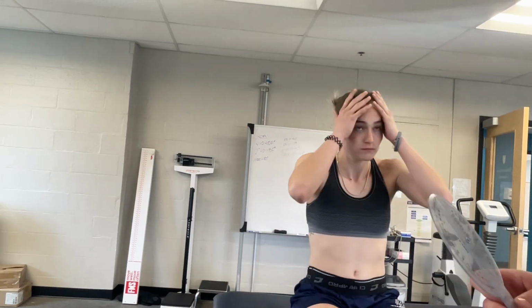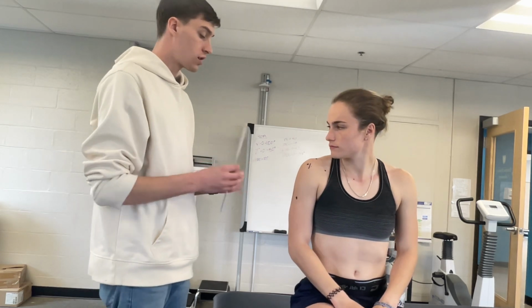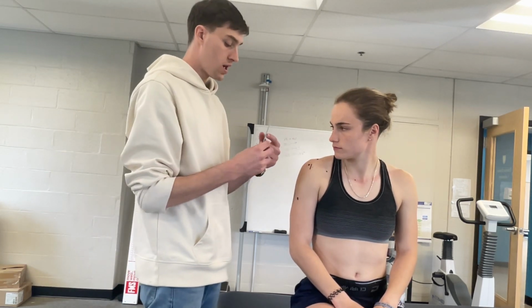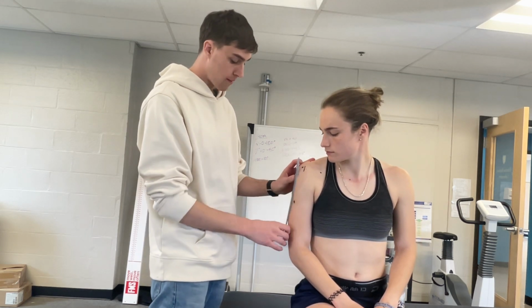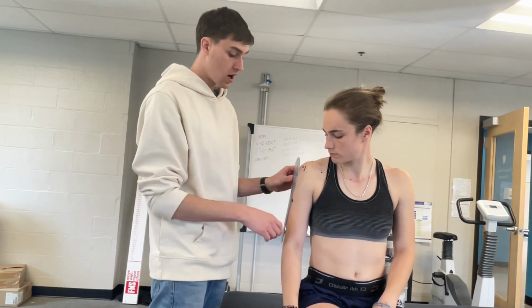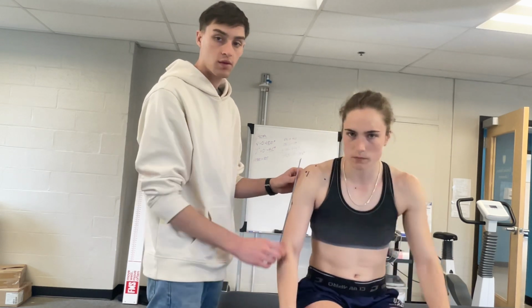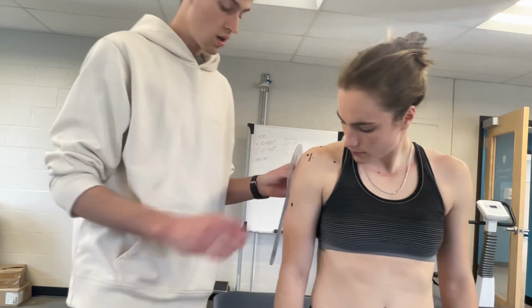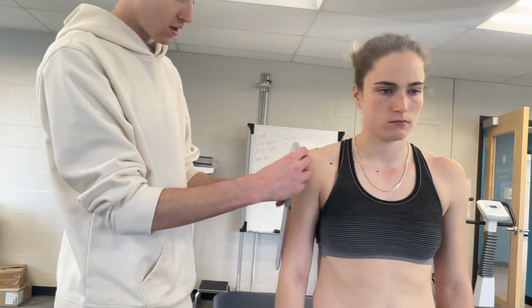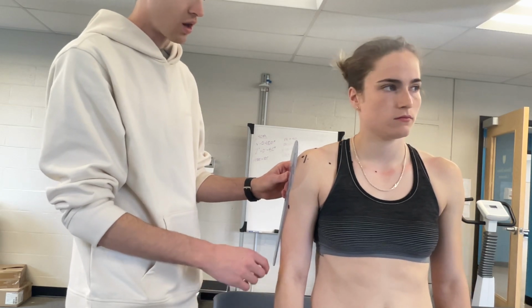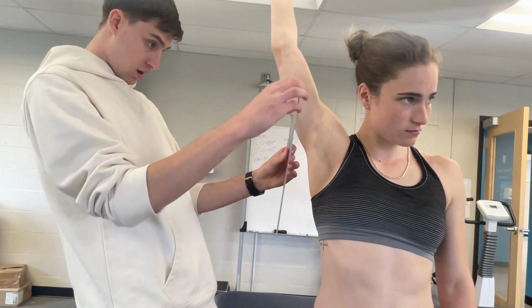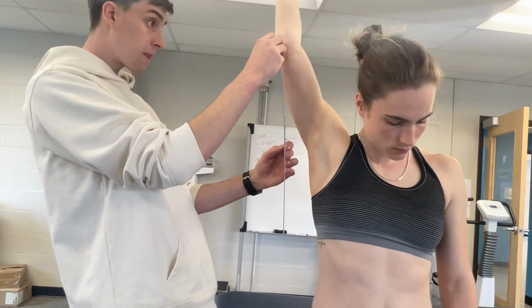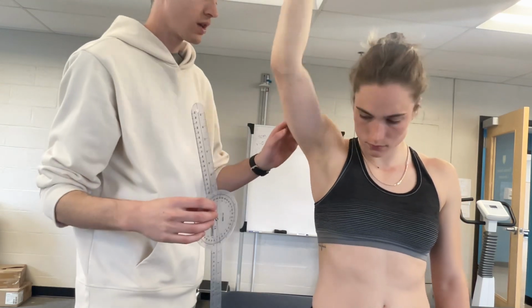Okay, so we're gonna do some goniometry next. Starting with flexion, so taking the fulcrum of the goniometer and placing it over the head of the humerus. Stationary arm pointed down to the ground. Actually, can I have you stand up? This is probably easier to do in standing, so the arm can hang all the way down to its side. So I'll have Alana actively flex her arm, realign the goniometer with my landmarks, and then she's got a full 180 degrees of flexion.